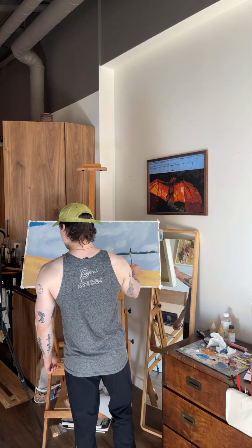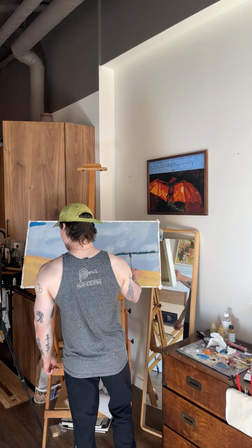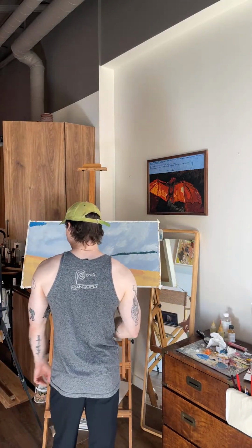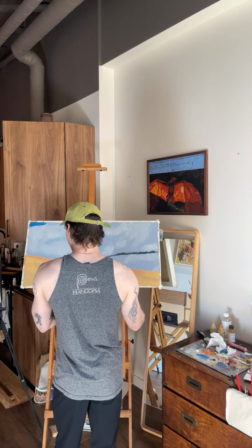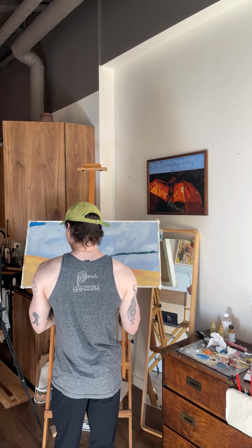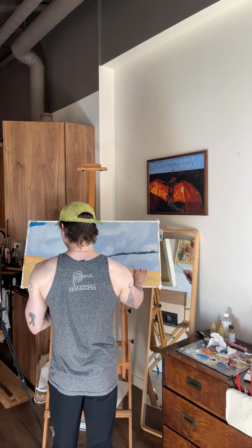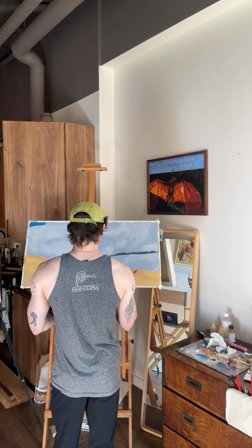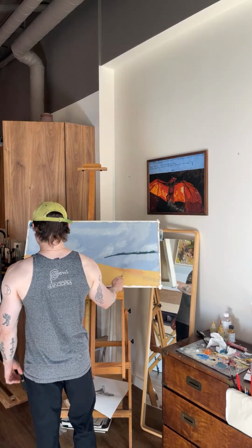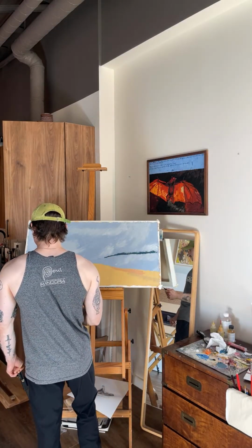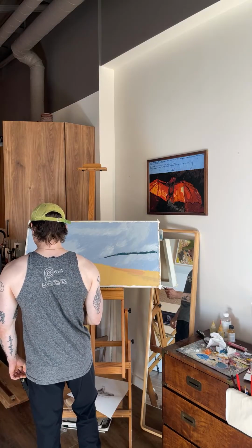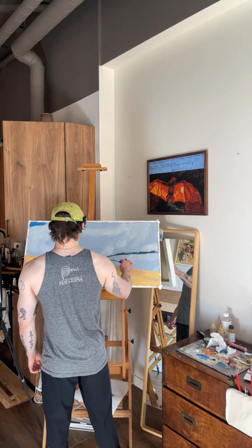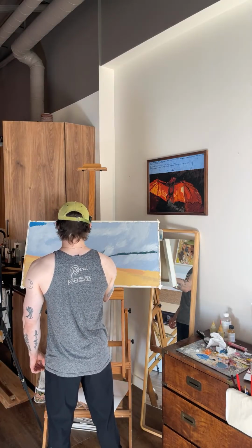Okay, so that looks good. Let's get this other one. So this cloud is the near cloud. It's a little bit grayer, and then we've got more atmosphere as we go further back, slightly bluer. I made this a little bit too light on the first pass here. So we are going to mix this new blue again. I'm going to do the outline of the cloud here.